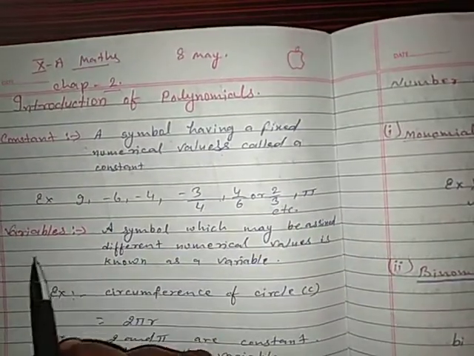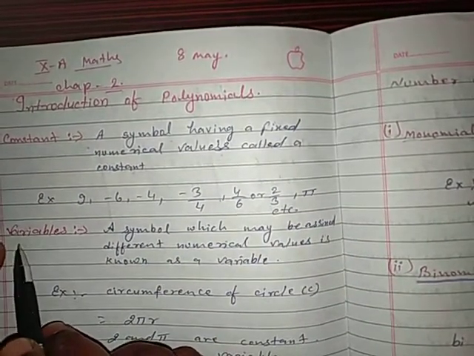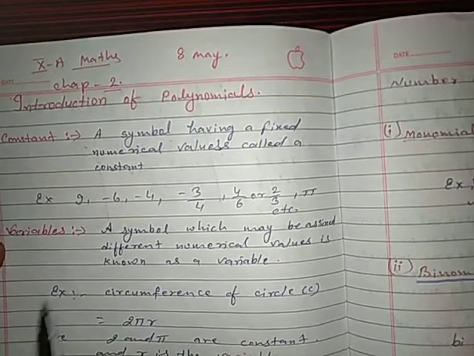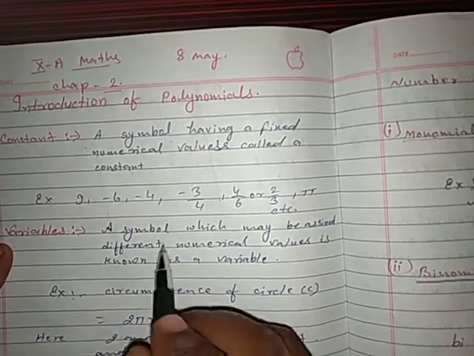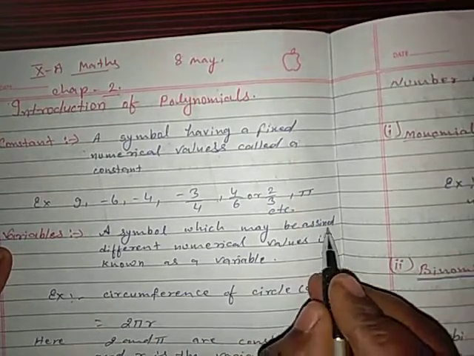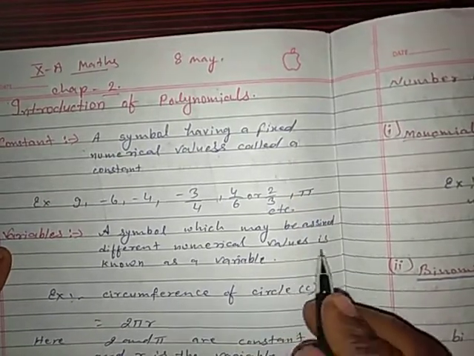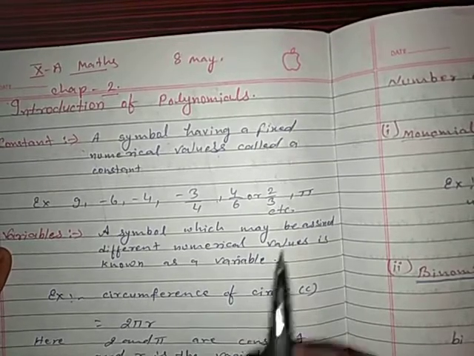Next, we have variables. What is a variable? A symbol which may be assigned different numerical values is known as a variable.